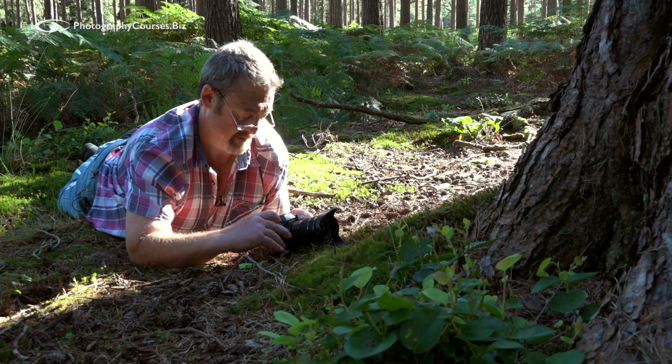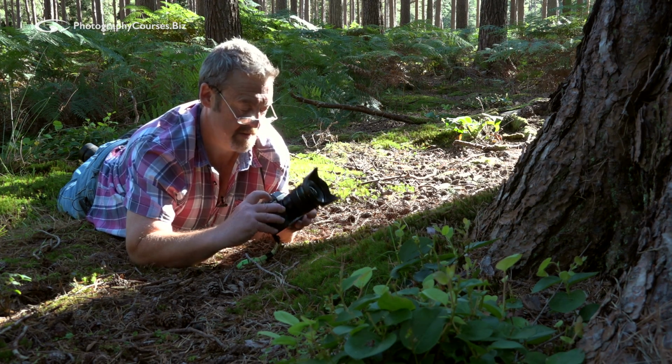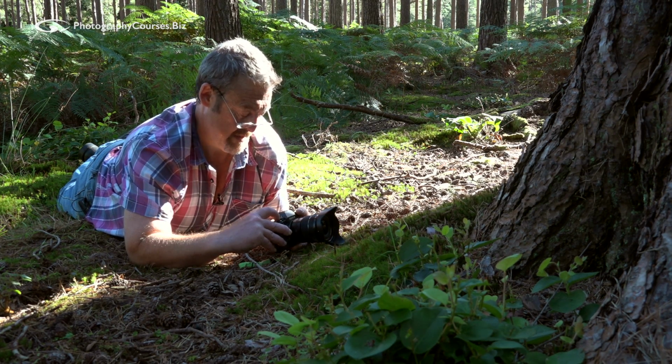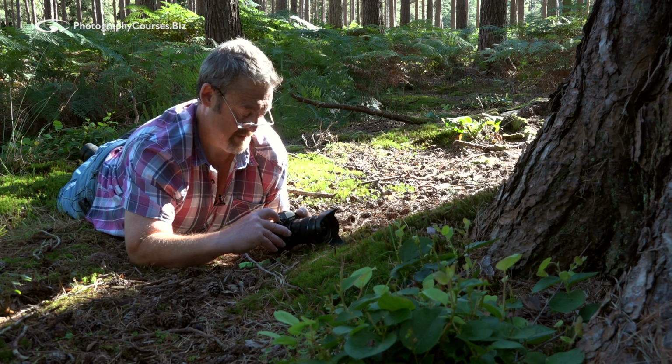I've got my autofocus on. Sorry, autofocus with the video is not a great idea. So let me just switch that off to manual. Get my shot set up and roll some video.